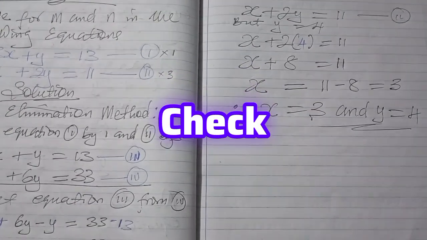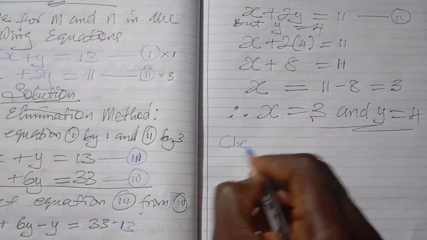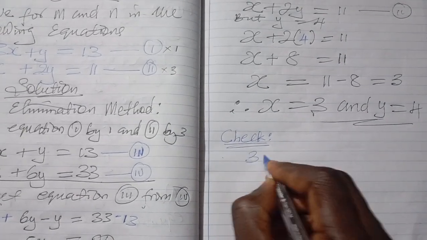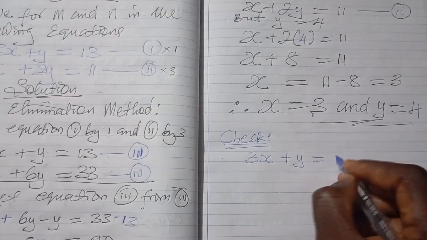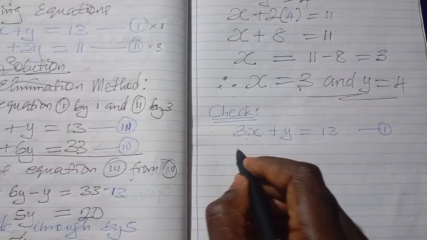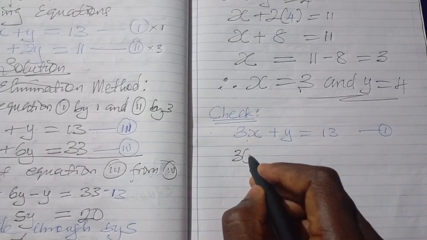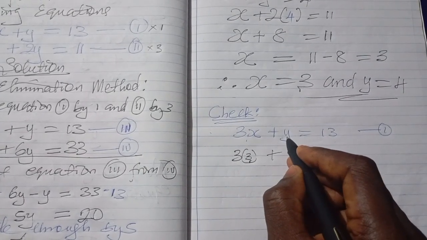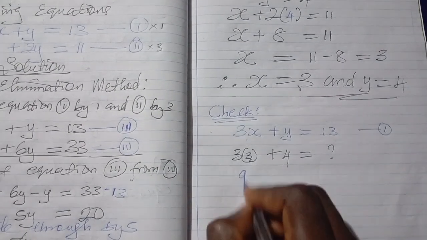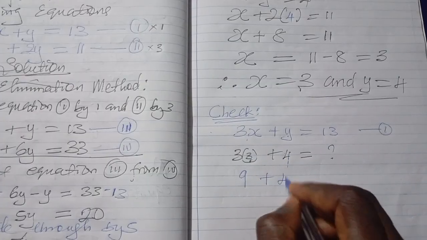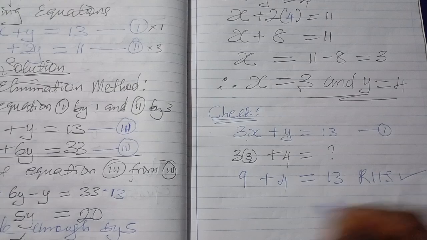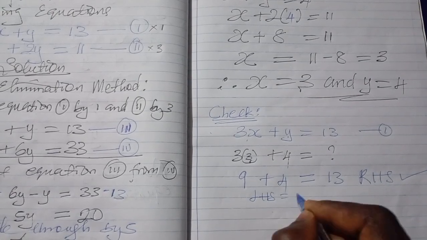Okay, so let's check now. Check, we have 3x from equation 1 plus y is equals to 13. This is equation 1. So let's put the values of x and y and check. So 3 bracket, what is the value of x? 3. Plus y, what is the value of y? 4. Is it equal to 13? So this is 3 times 3 is 9, plus what? 4. What is the answer? 13. Good. So right hand side is correct and left hand side is also correct.